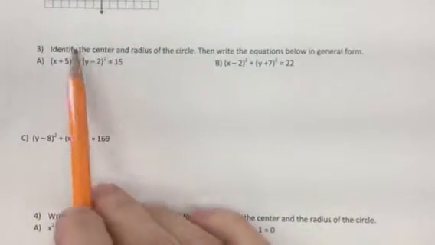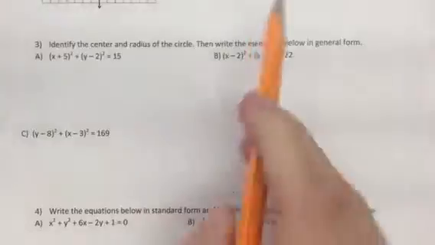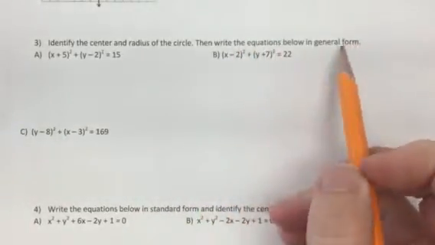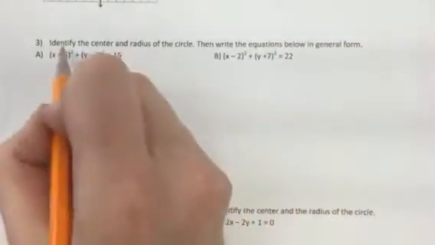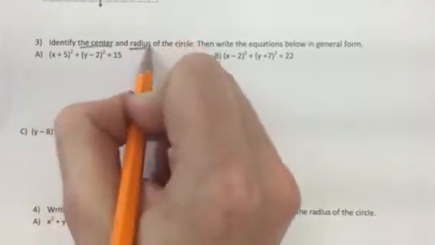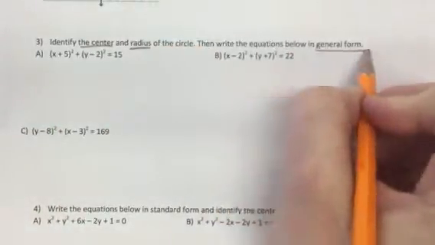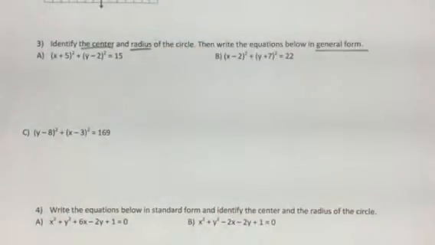For 3, this says identify the center and radius of the circle. Then write the equations below in general form. So there's actually several parts to this. Identify the center and radius. Then write the equation in general form. So let's start with the center.